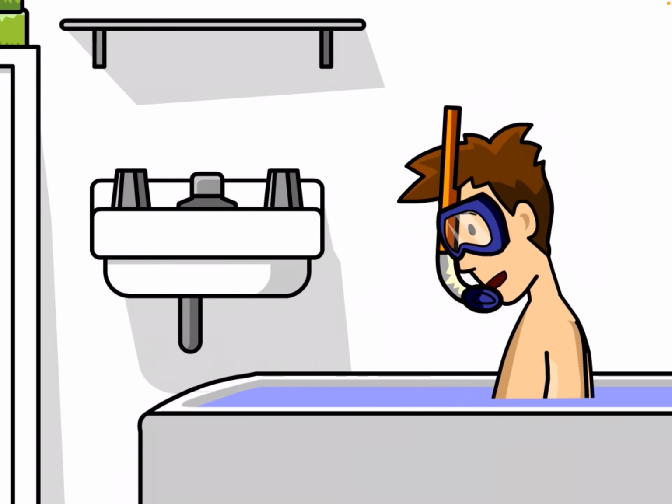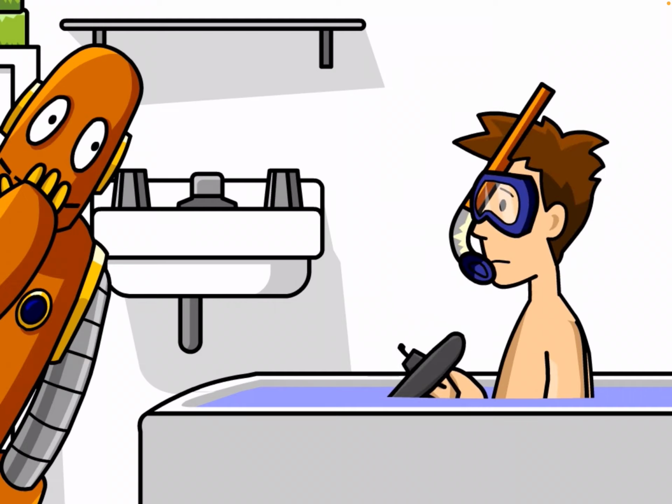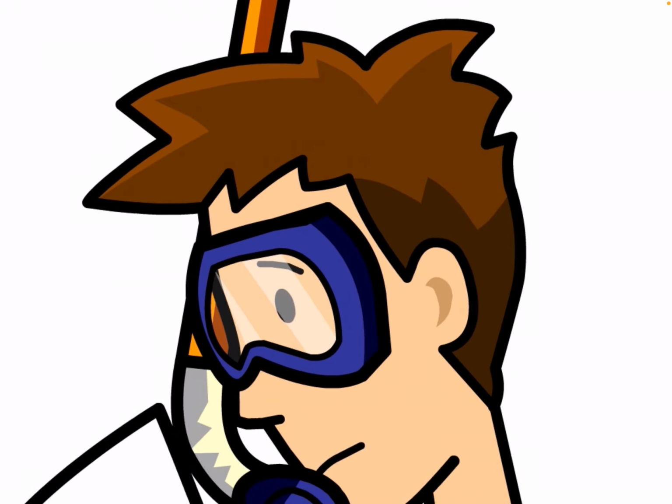Plot a solution. Flood tubes 1 and 2. Incoming! Don't make fun of my hobbies.